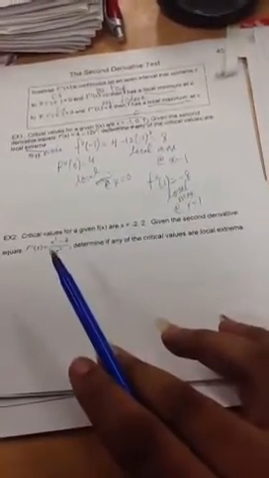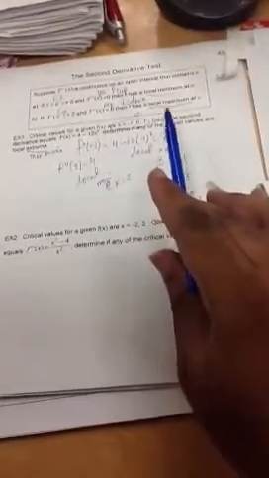All right, so example 2, critical value. So this is basically the same thing as example 1, critical values for a given function f of x. So they gave us the critical values, gave us the second derivative. All we do is plug in the x value. If I get a negative number, that means that it's a local max.